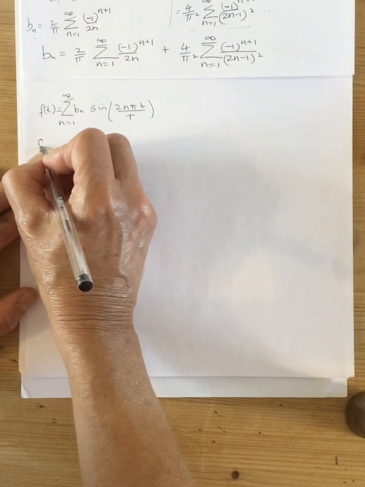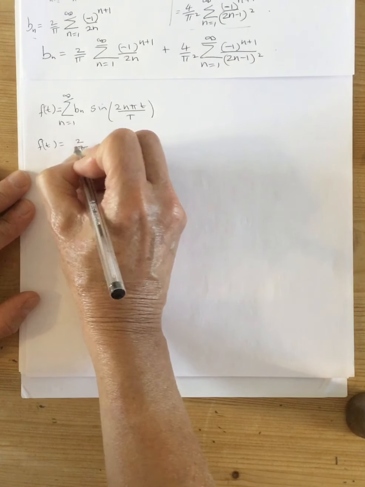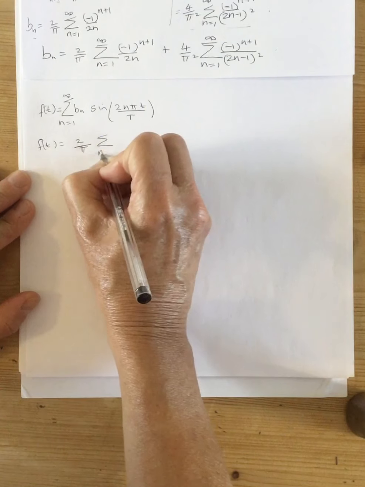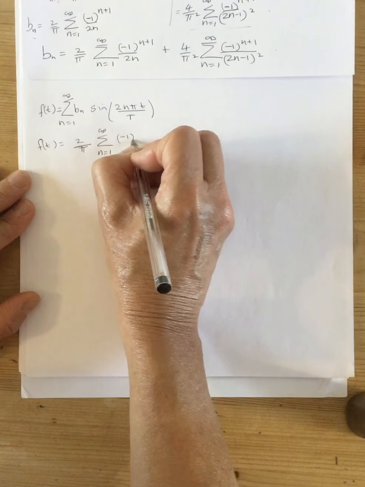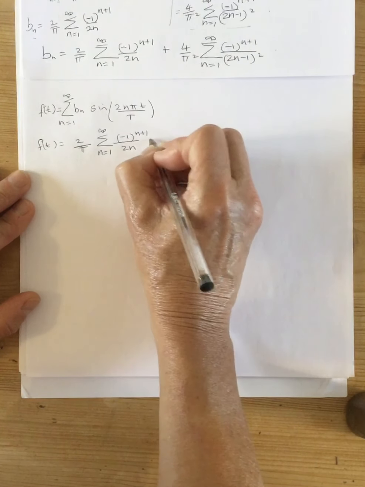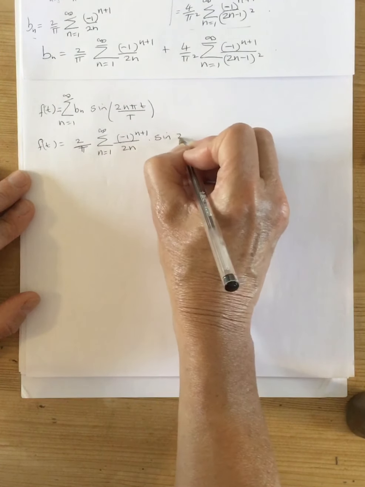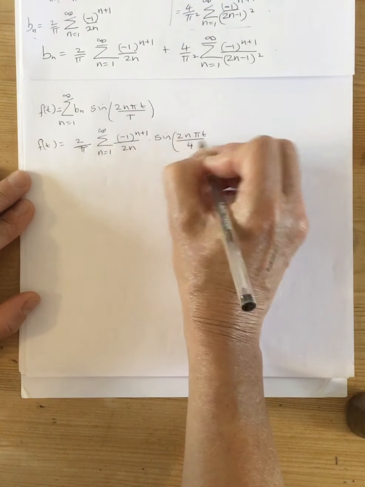So now f of t equals, our bn's are 2 over pi sigma n equals 1 to infinity minus 1 to the n plus 1 over 2n times sine 2n pi t over capital T, which is 4.